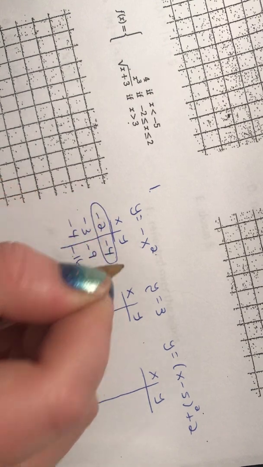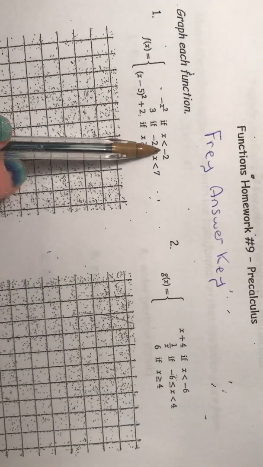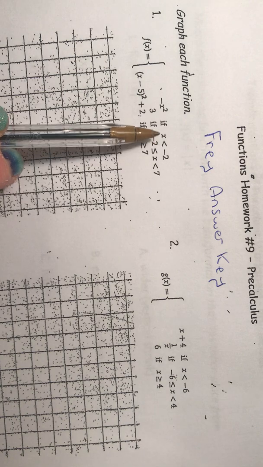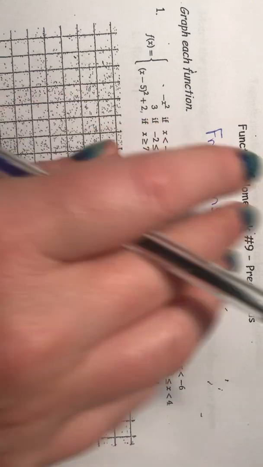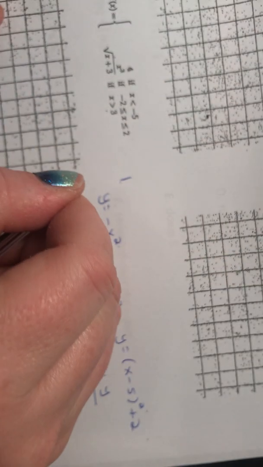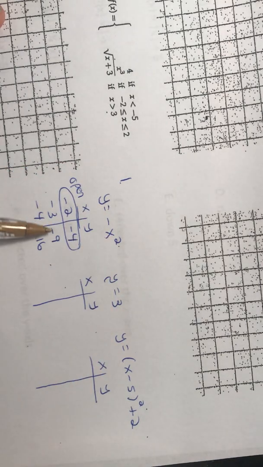You circle your first point for the negative 2, and you say, was there an equal to piece or not? There was no equal to piece. So this top dot is an open dot. The rest of these are closed.